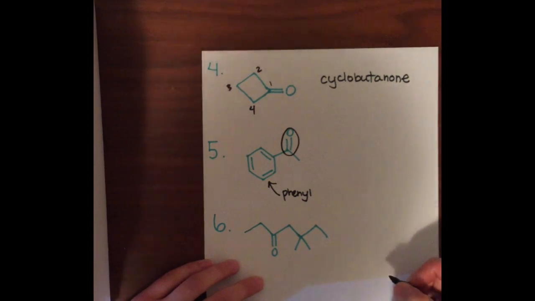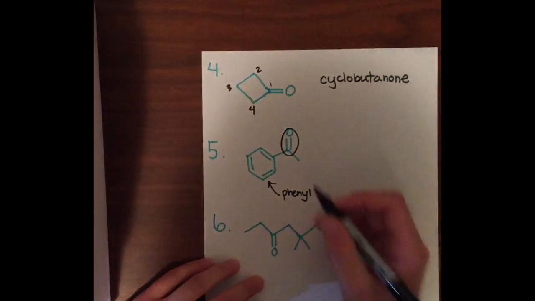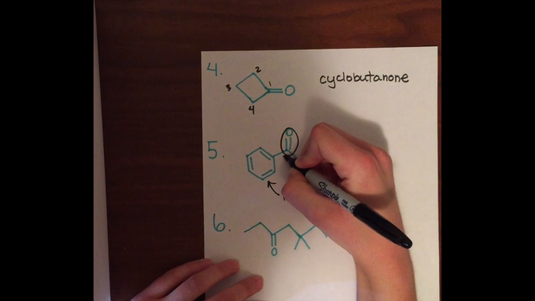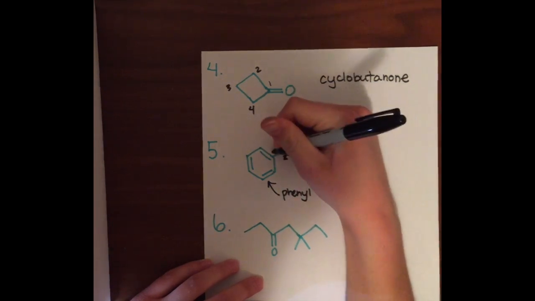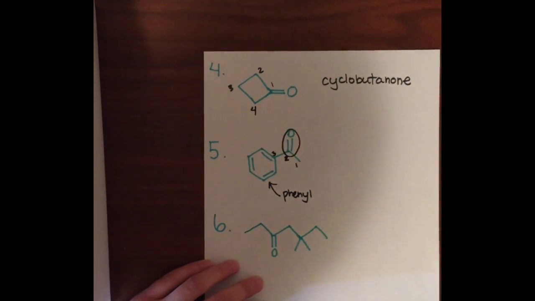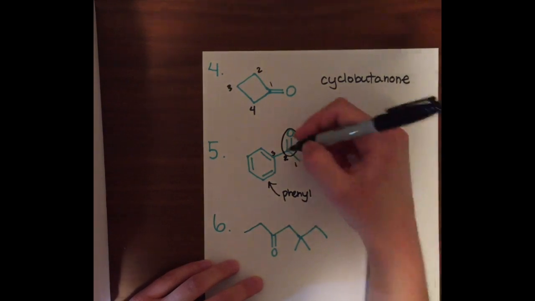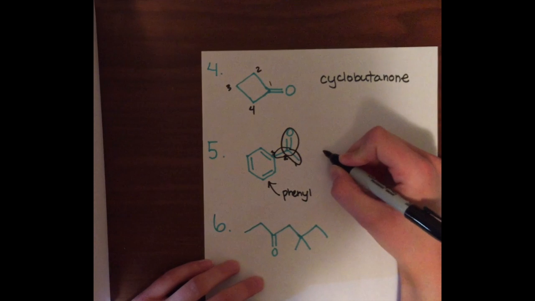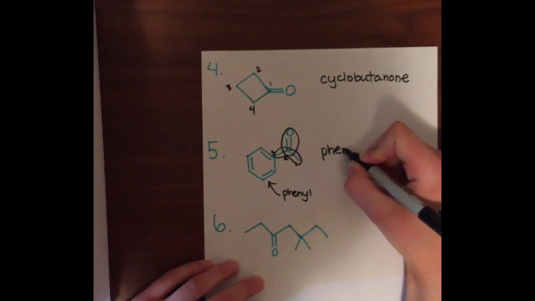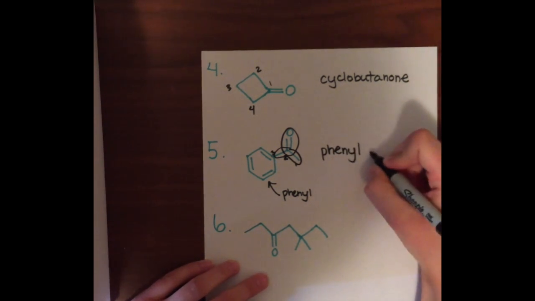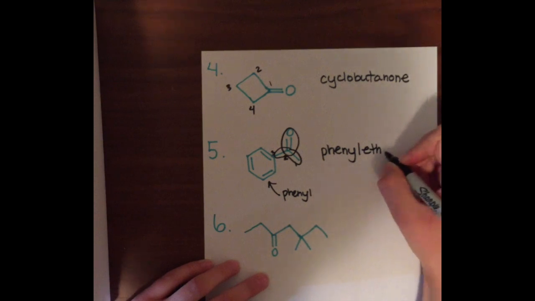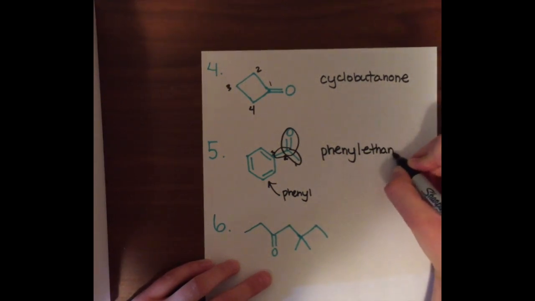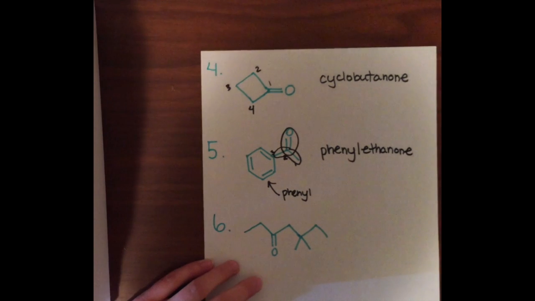So, to name this, we have 1, 2, 3, and we know that this is an ethyl group, so we name it phenyl for the benzene, eth for the 2 carbon chain, one for the ketone.